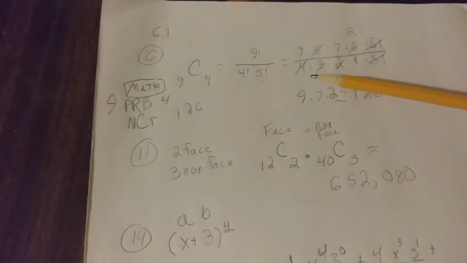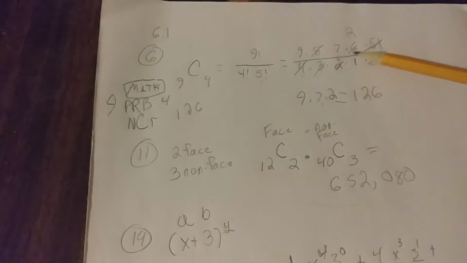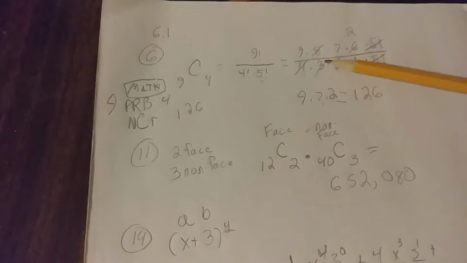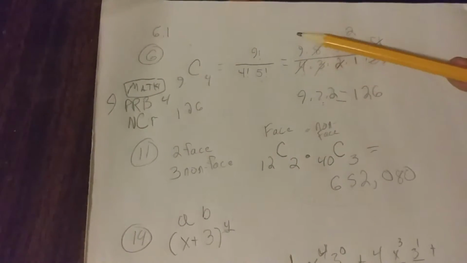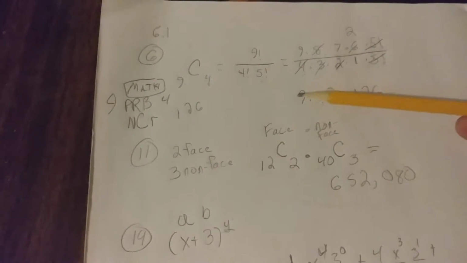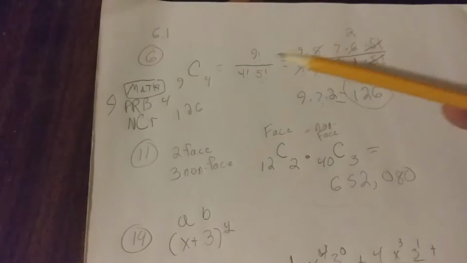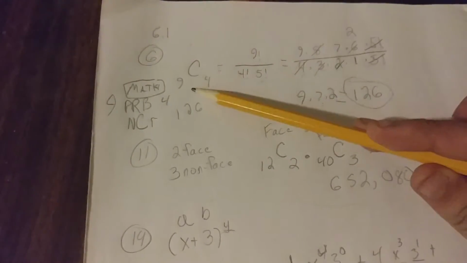Now, how did I simplify all this? Well, 4 times 2 is 8. So I got to cross all 3 out here. And the 3 goes into 6 2 times. Yes, you could have put the 3 into the 9, reduced this to 3, and left this as 6. That's totally fine also. 9 times 7 times 2 equals 126. That's your answer, okay? There's 126 combinations when you're choosing 4 things out of 9.